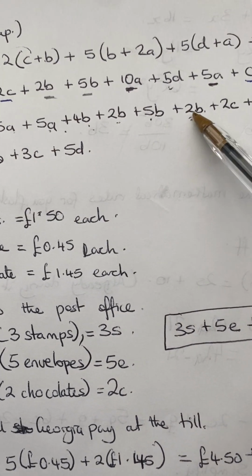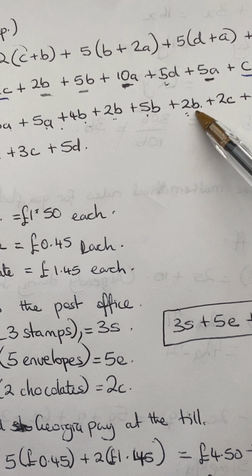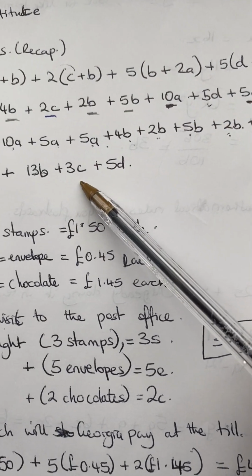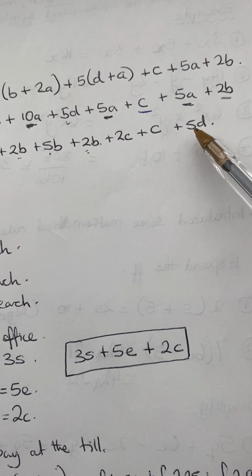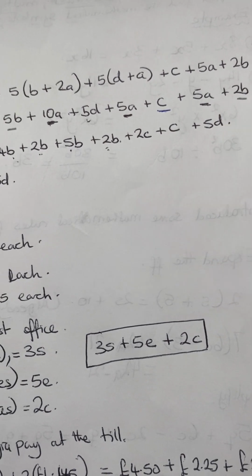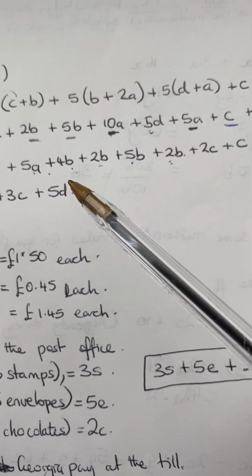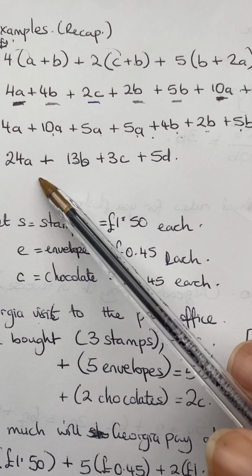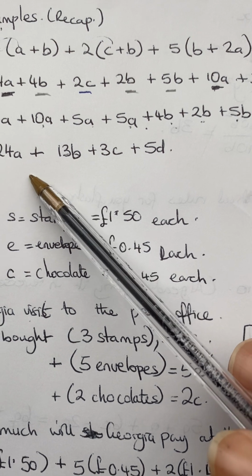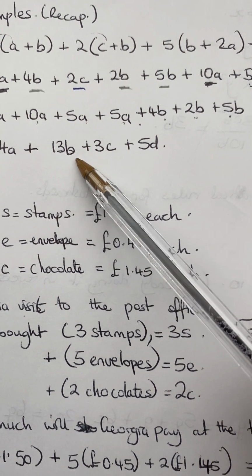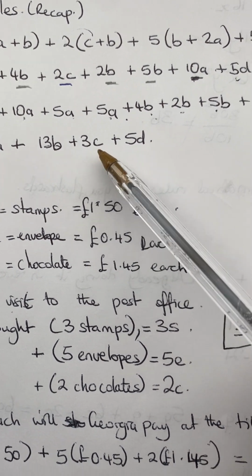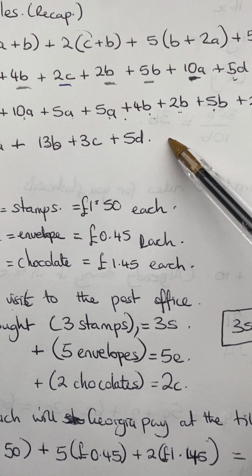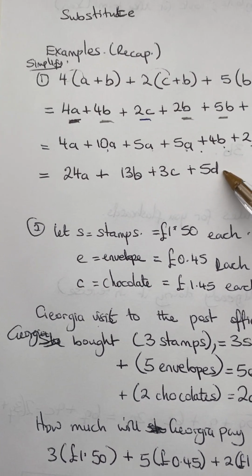So all the B's have also been simplified. 2C add C is 3C. So now we have 5D. So our answer now will be 24A, add 13B, add 3C, add 5D. So that will be our answer.